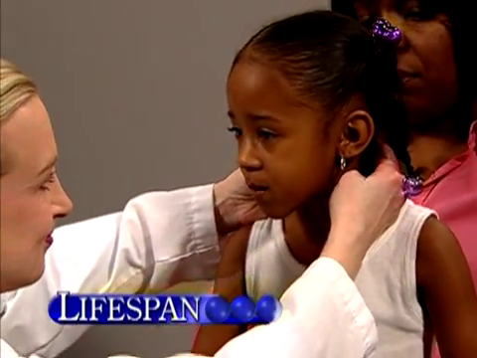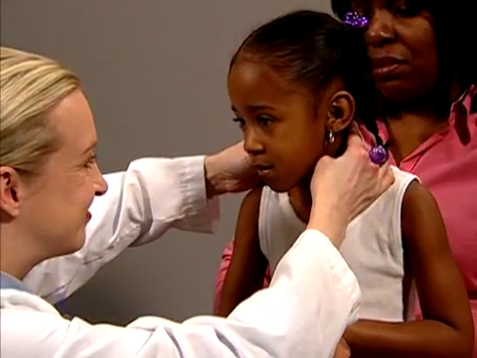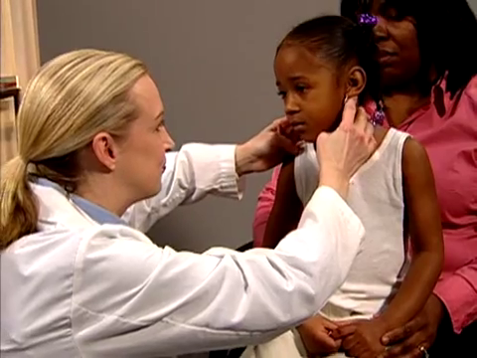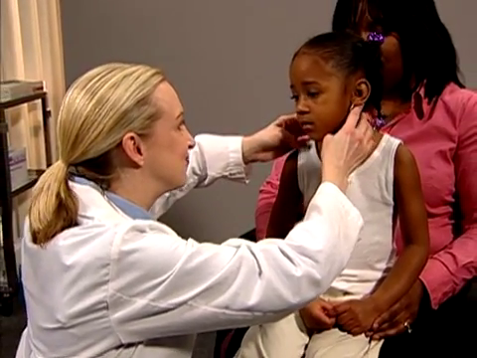But remember that a young child may have small, firm, discrete, and movable nodes as a normal finding, especially in the occipital, post-auricular, and cervical chains.